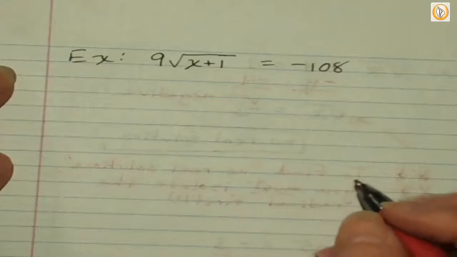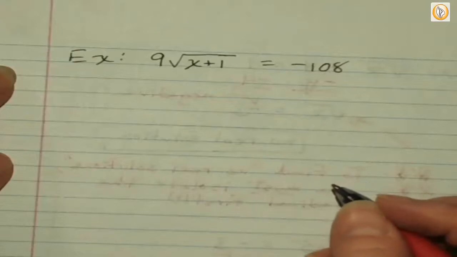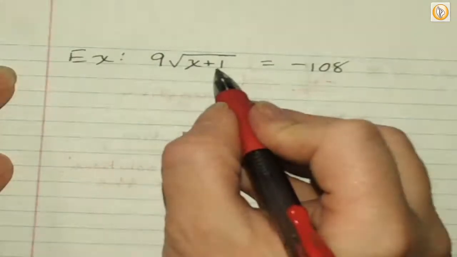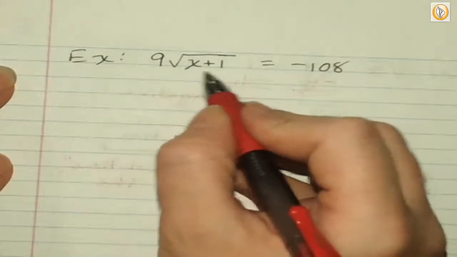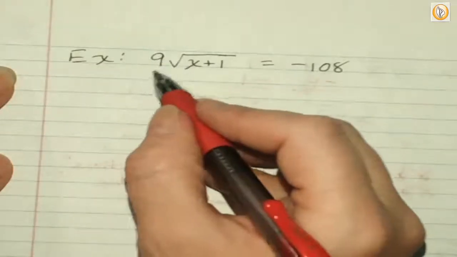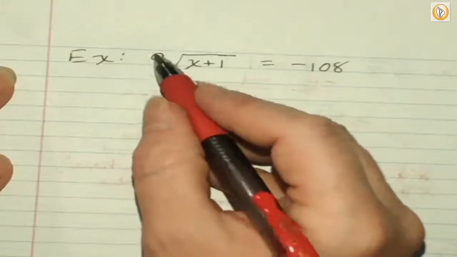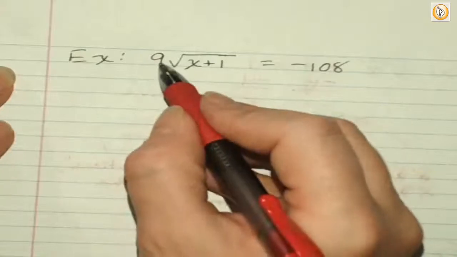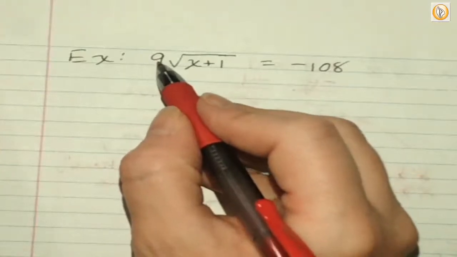What do we need to get rid of to isolate the radical? The 1 and 9? Well, the 1 is underneath the radical sign, so the 9 first. Bingo. The 9 is not under the radical sign. It's all by itself out here. So, yes, Atalia, you are correct. How do I get rid of the 9?